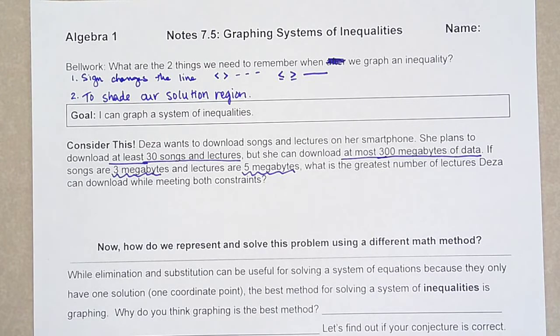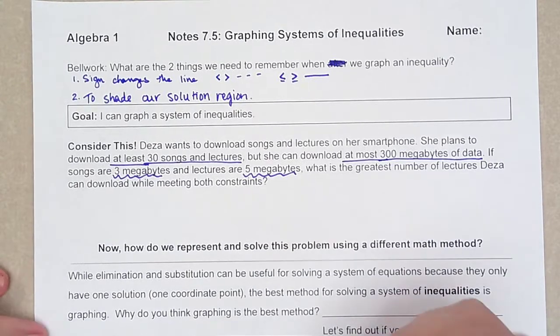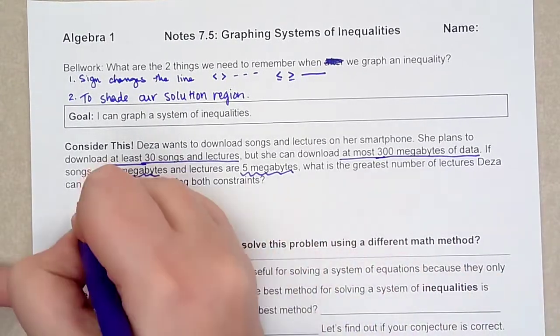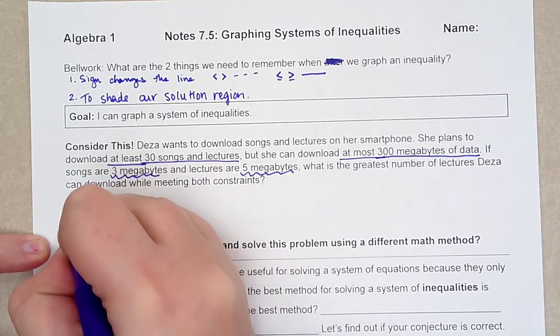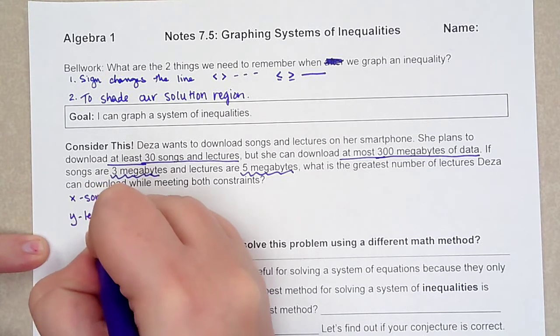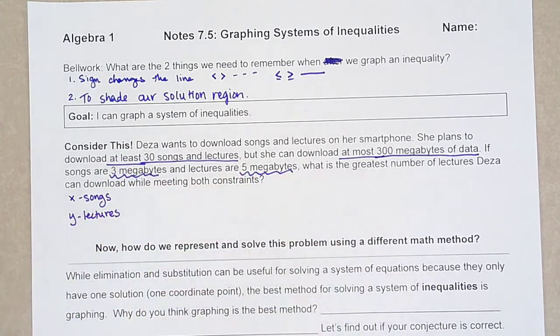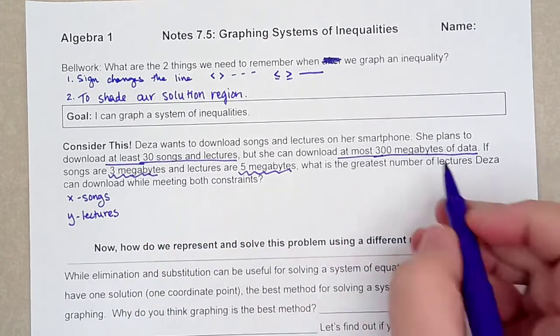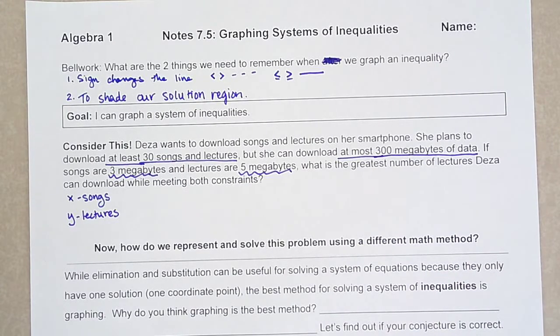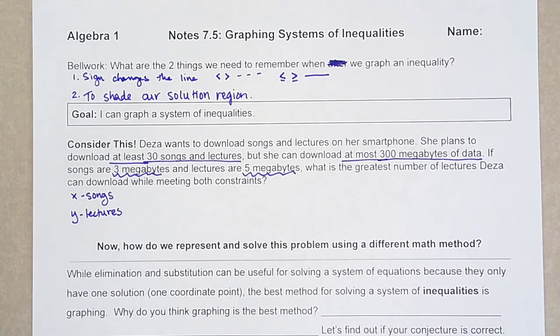All right, I'm going to give you a chance to try this one on your own, but first, let's identify some variables. Let's say that x is the number of songs and y is the number of lectures. Using those, I want you to write two equations, one that talks about how many songs and lectures and one that talks about data limitations. Go ahead and try that one on your own.